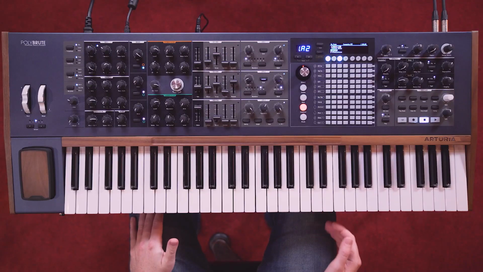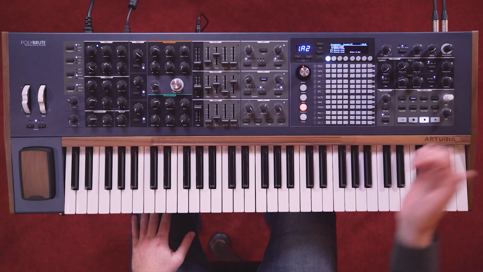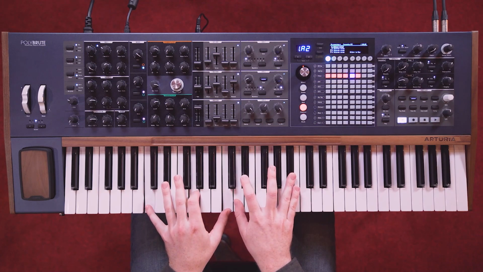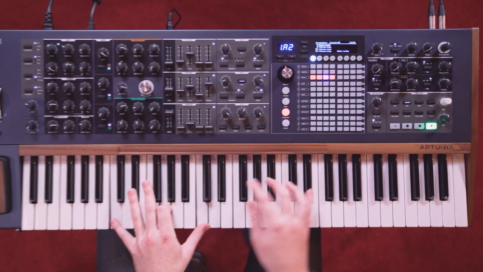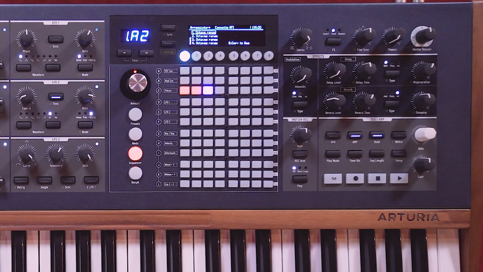Okay, so that's the sequencer. Let's move on to the Arpeggiator. To use it, simply activate the Arp button and play some notes. We can hold these notes with the hold button.